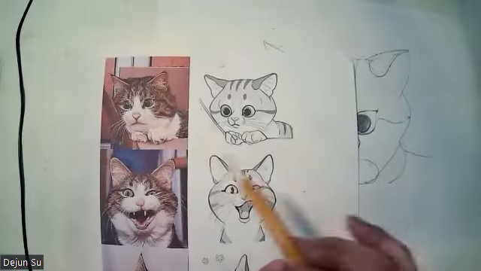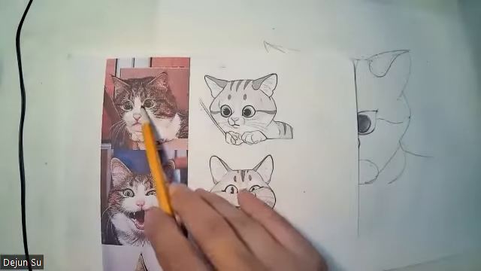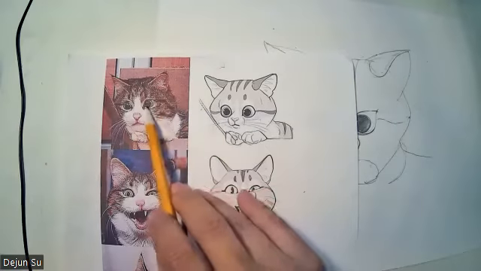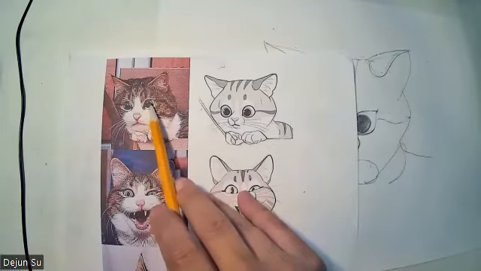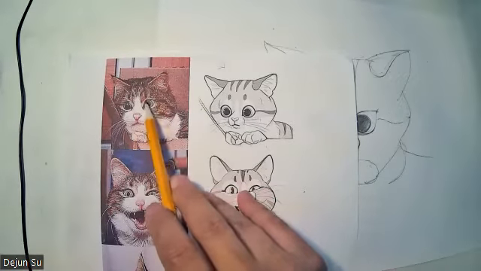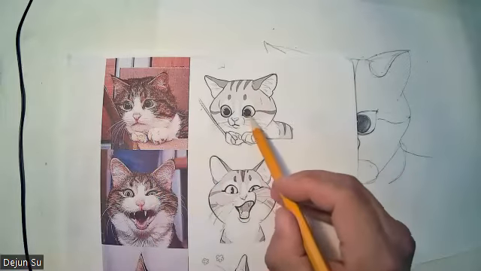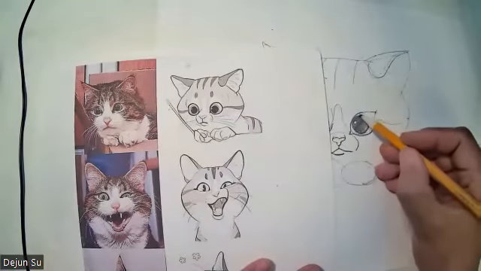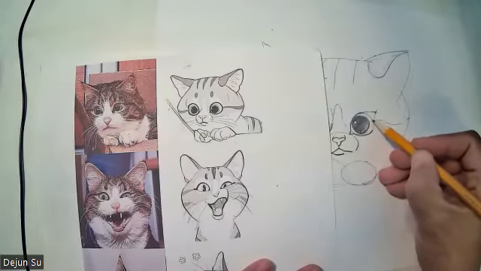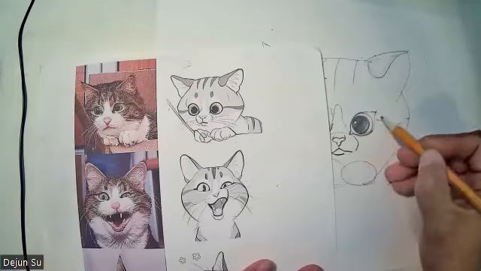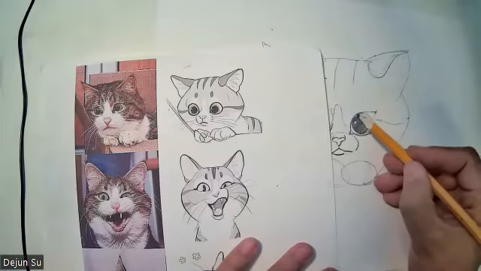Okay, you can see this one and this one and make a comparison. You see the pupil is dark, and around it there's another line, a little bit gray in color.